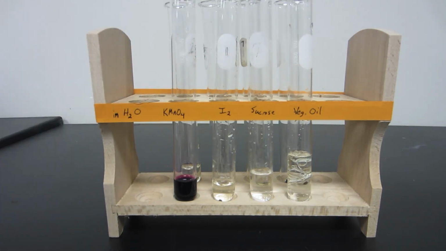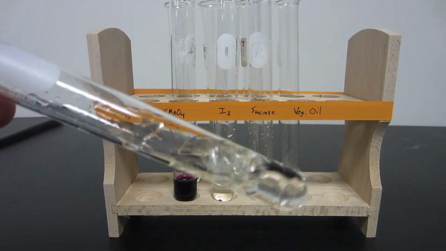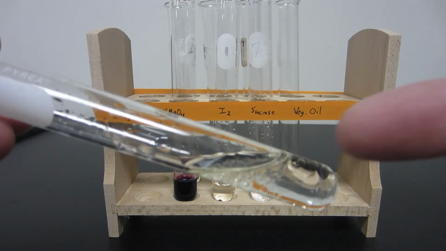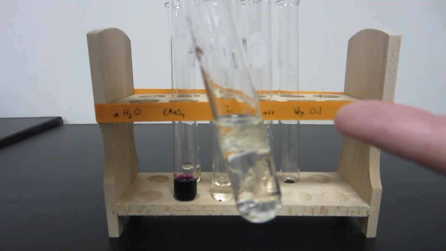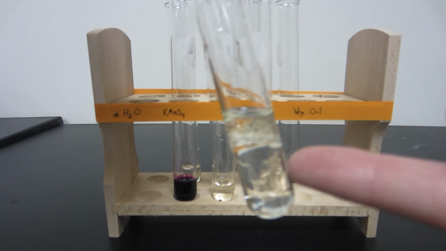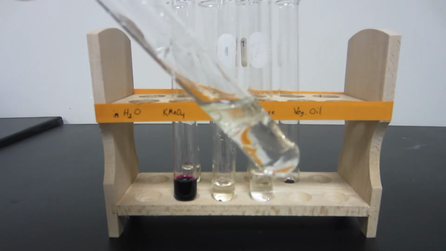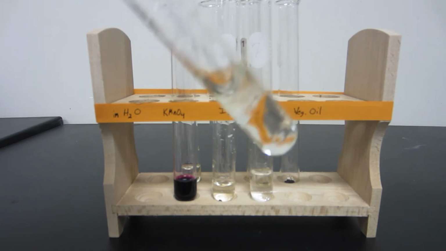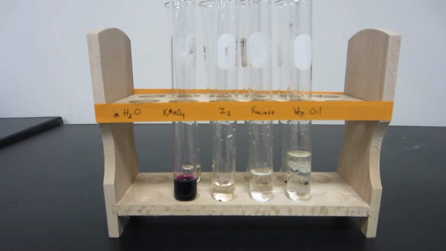And then the last one for this part, I think you can see there is an emulsion forming. There are two layers, and the emulsion is where the two layers are sort of coming together. If I hold it up, you can see that it's the water layer that's on the bottom. Water is more dense than the vegetable oil. So again, that suggests that vegetable oil is a nonpolar solute.